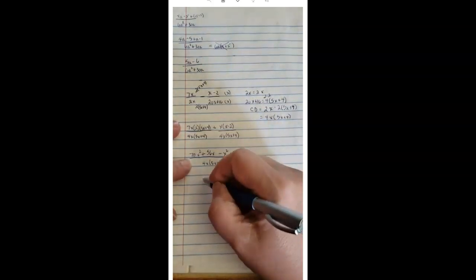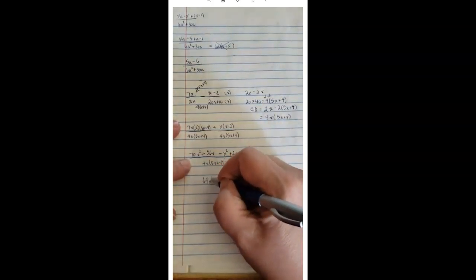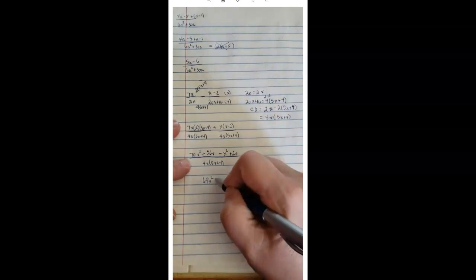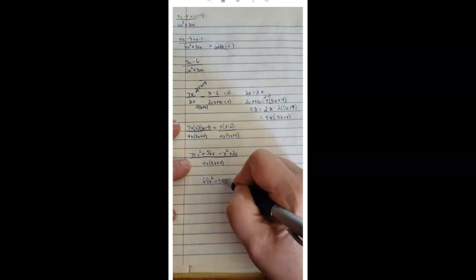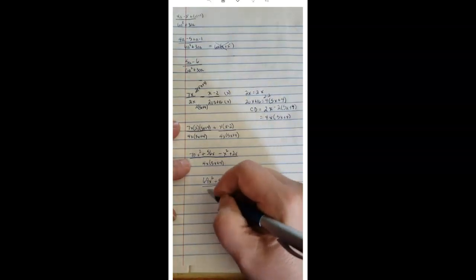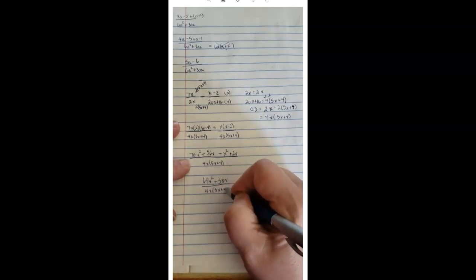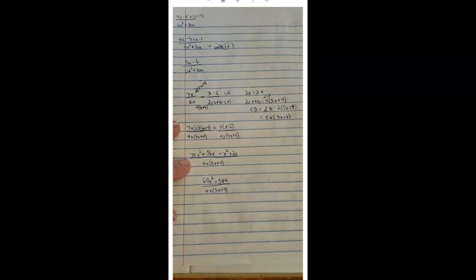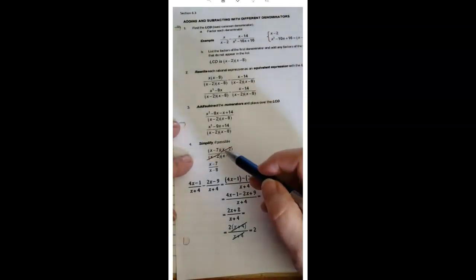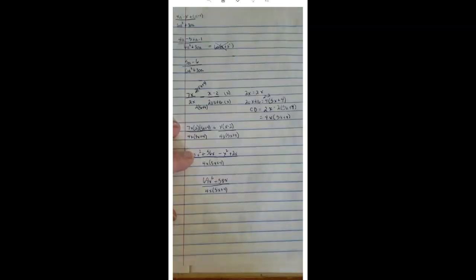Okay, so combine like terms. I get 69x squared plus 58x over my common denominator of 5x plus 4. And the last thing I have to do is simplify if possible.